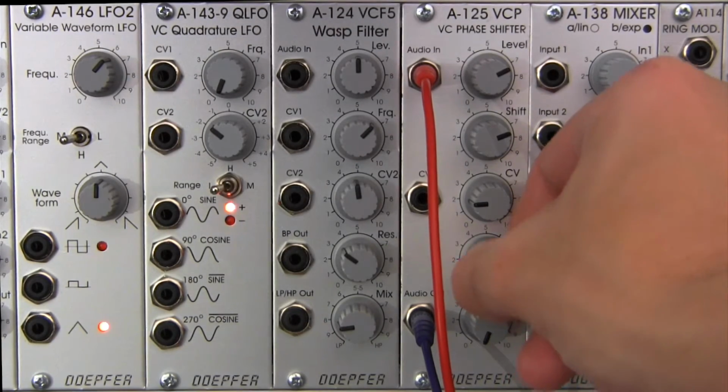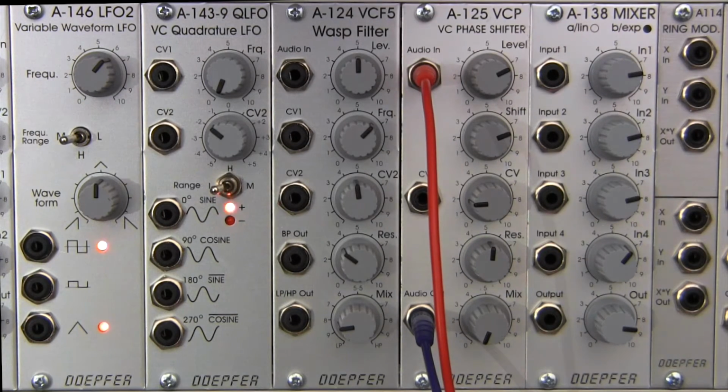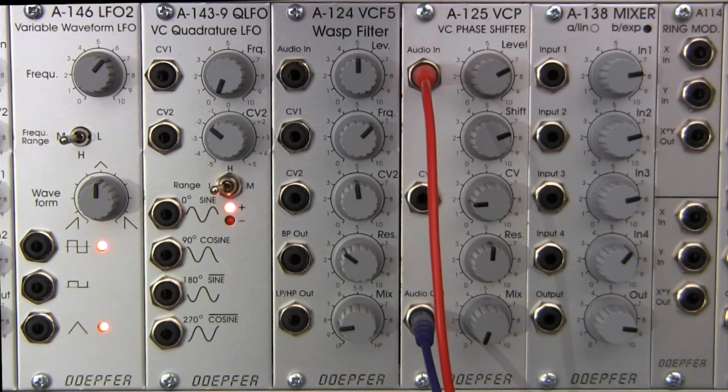Okay, so that's the basic idea of shift and resonance. I think you got that. And again, resonance, for those of you who missed it, is the one that allows us to control the depth of the signal cancellation of the comb filter that's going across our audio in over here.